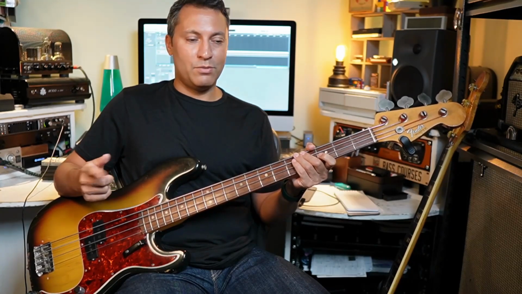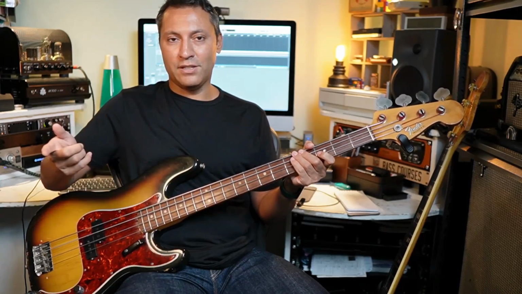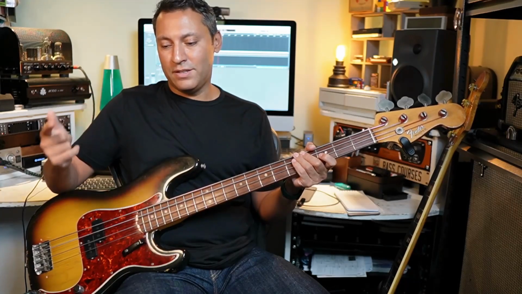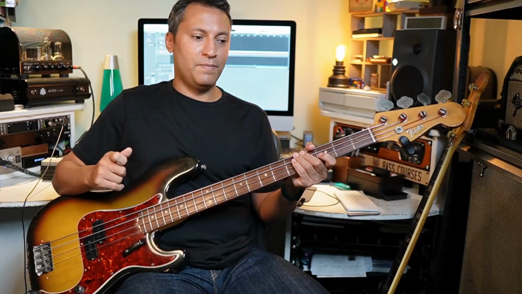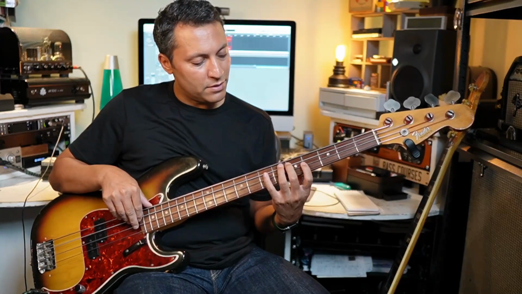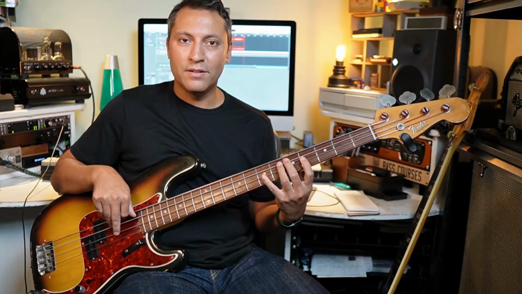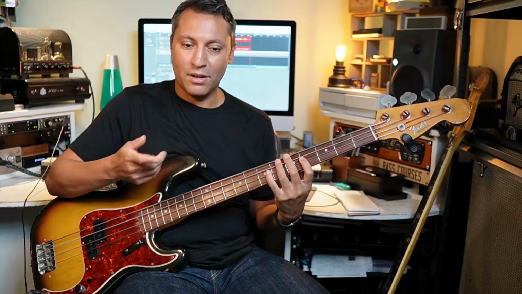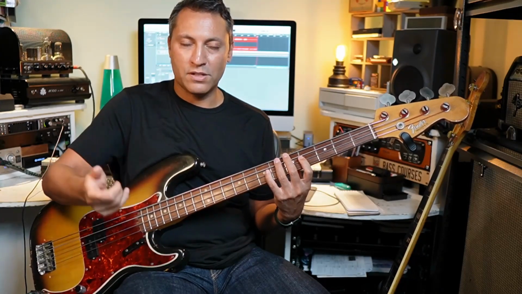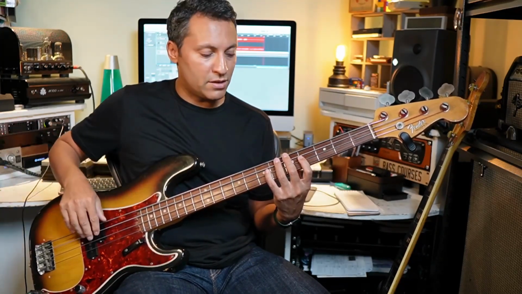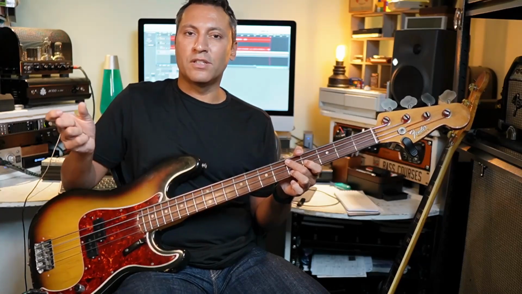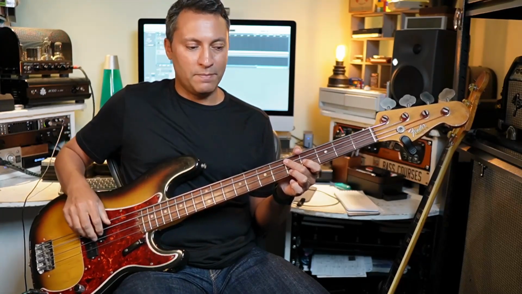So G7 would be your G Mixolydian, C7 is C Mixolydian, D7 is D Mixolydian. And you will see, there's D Mixolydian here. You'll see within it the arpeggio. Take the first, third, fifth, seventh on any scale, you'll get a seventh chord.